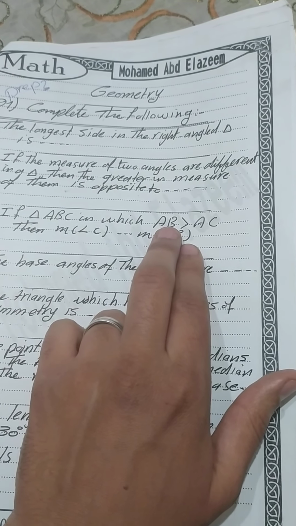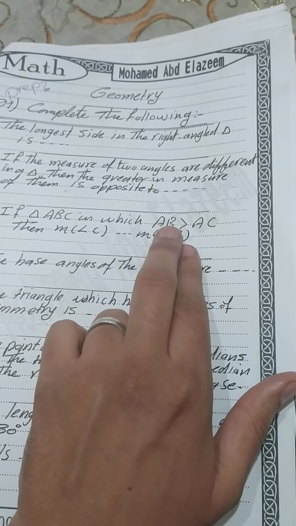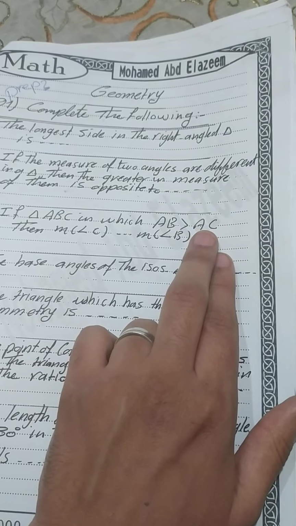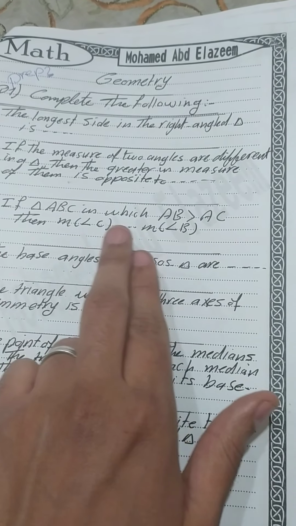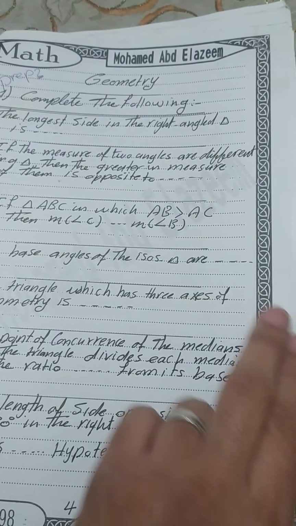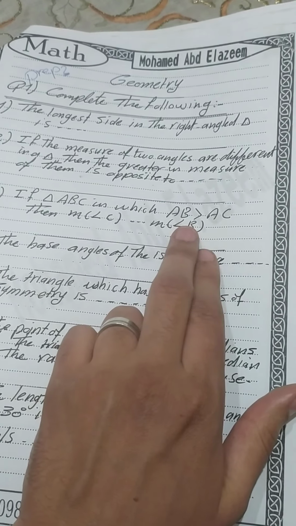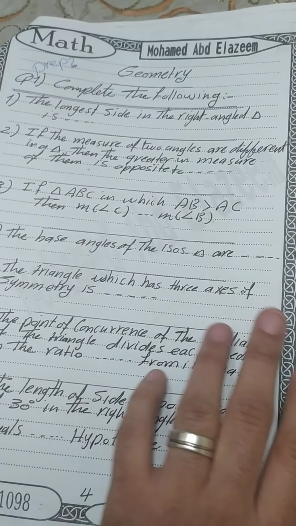AB, the missing letter C. Then the opposite angle to the side AB is angle C, and the opposite angle to side AC is angle B. AB is greater than AC, then measure angle C is greater than measure angle B. The same sign. If we start with measure B, it will be less than measure angle C.